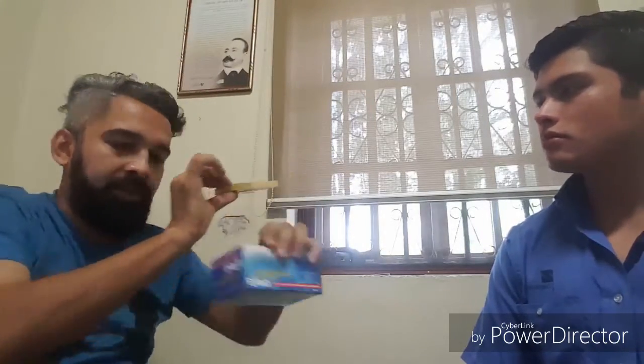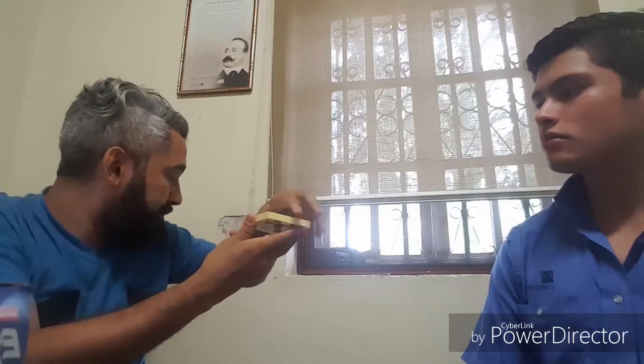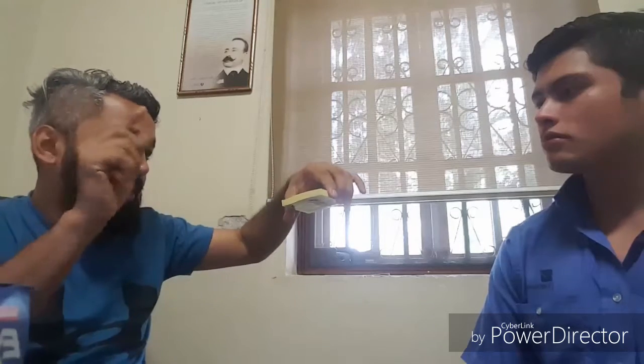So the ratio of mass over this denominator makes the value of density increase.